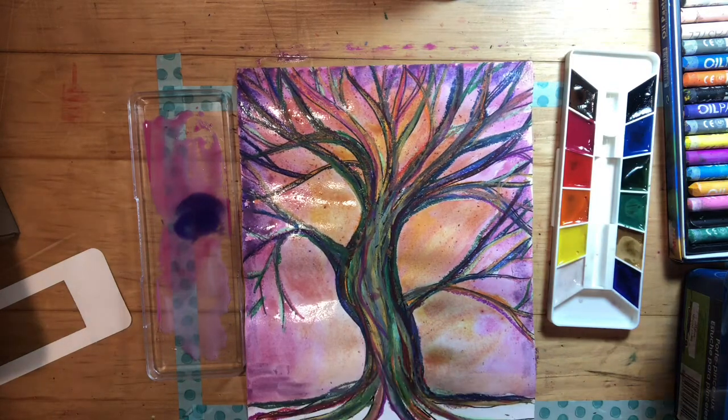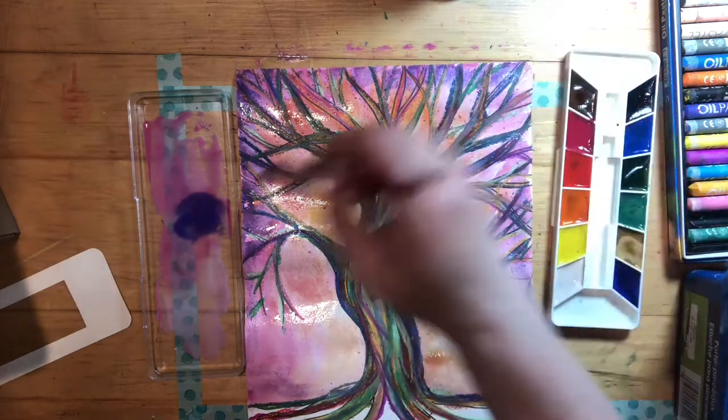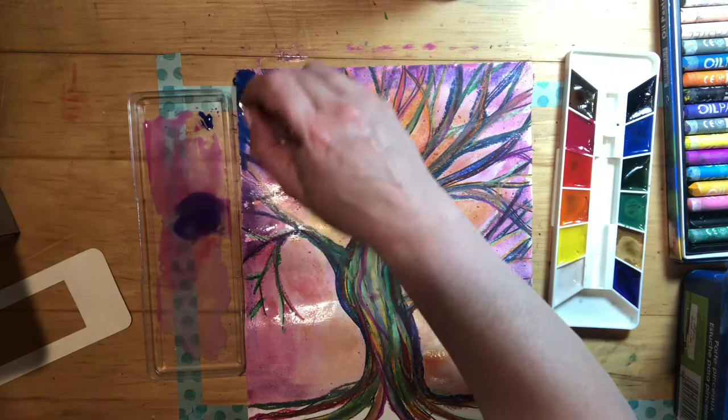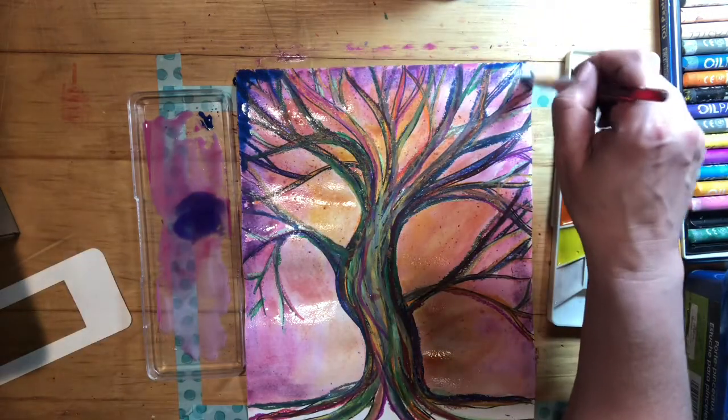I'm gonna stay away from blue. I'm tempted to add a little blue. Should I do it? I'm doing it. I'm breaking my own rule. Am I gonna regret it? What do you think?